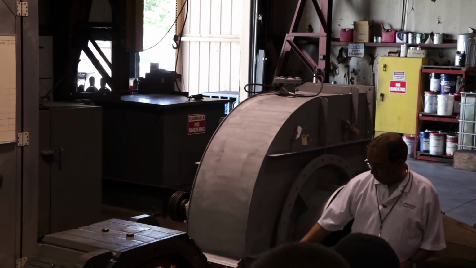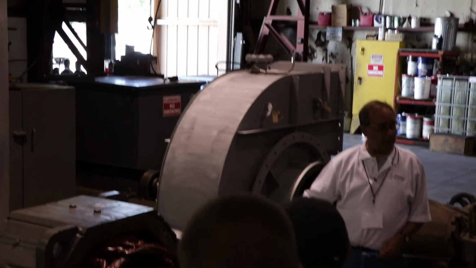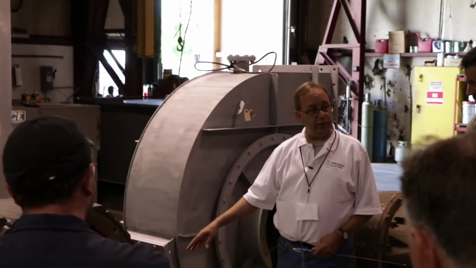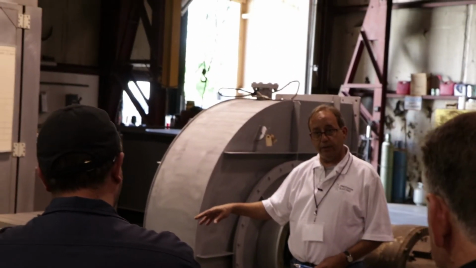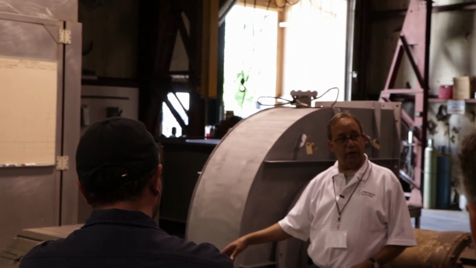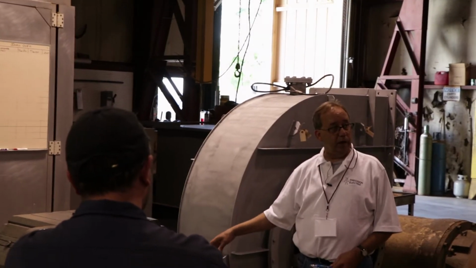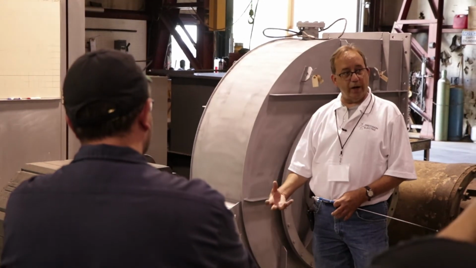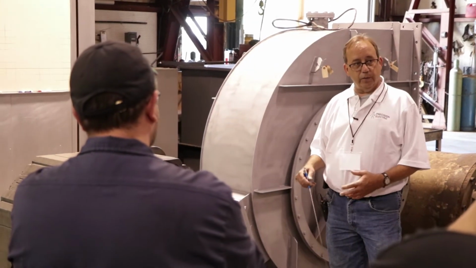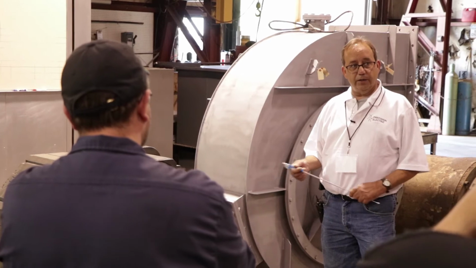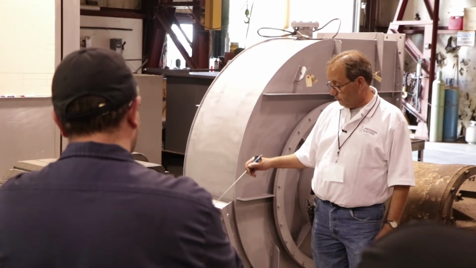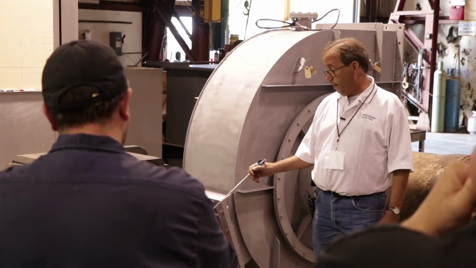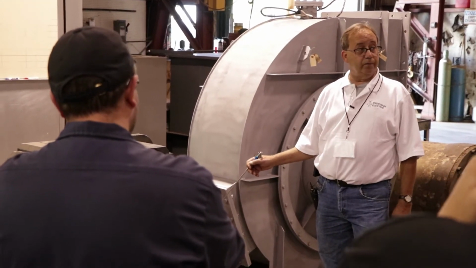Now the reason that's important is because when we start talking about polarity of these fields, the polarity of that series field is important, that it's the same relationship as the shunt field. Otherwise that series field will cancel out the shunt field strength. What determines strength of a field is the number of turns, and the shunt field has a lot of turns of smaller wire, and the amount of current that's flowing through it.